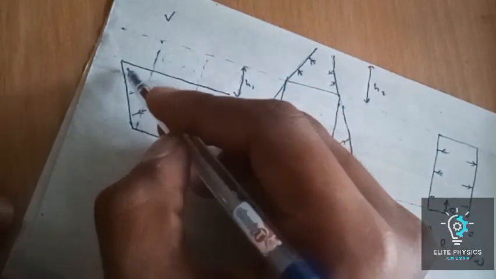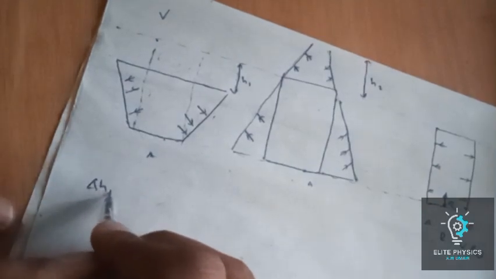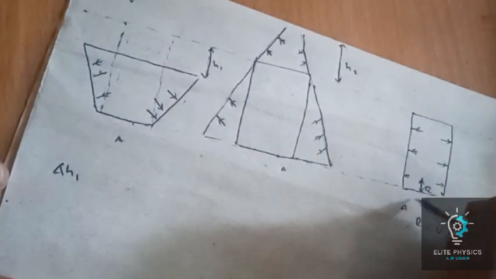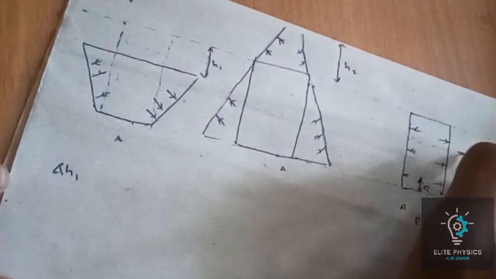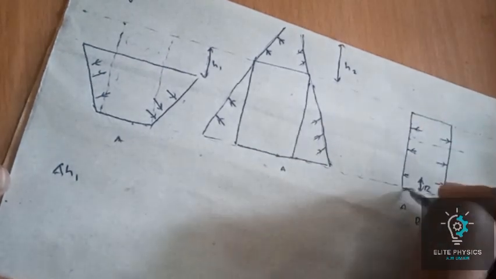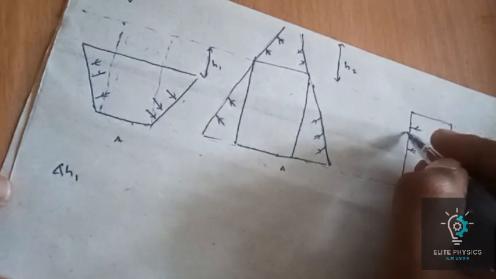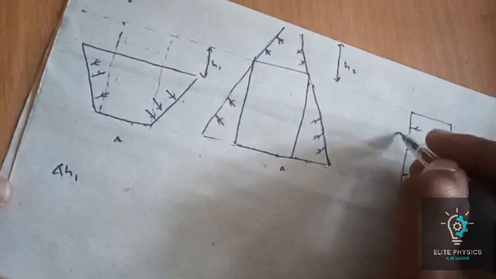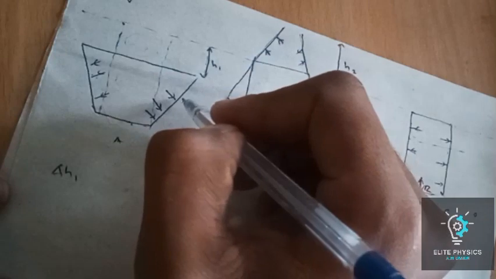The volume of water along this section would be A times H1. Because why? You can see the entire volume is V along here, right? If you consider a portion along this, the cross-sectional area is A, and the height along here is going to be H1. So the volume of water along here is going to be A H1. And that volume of water has been moved to these two corners.